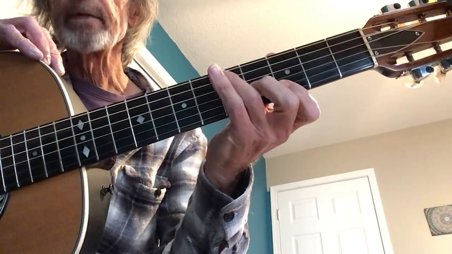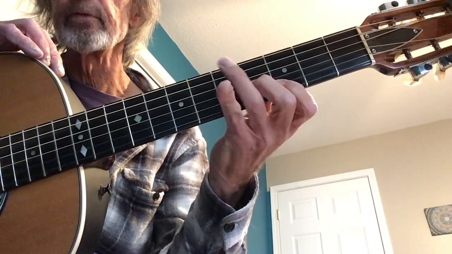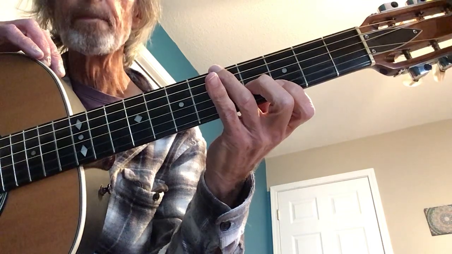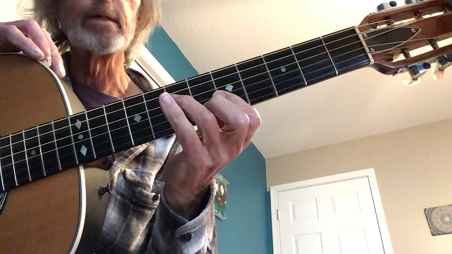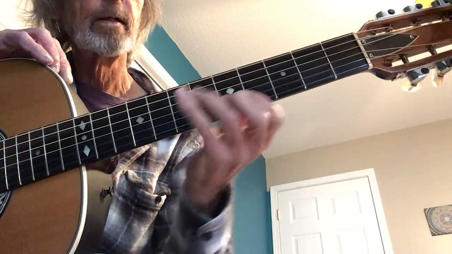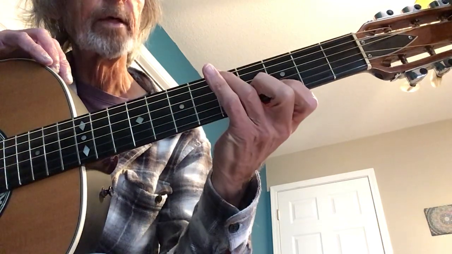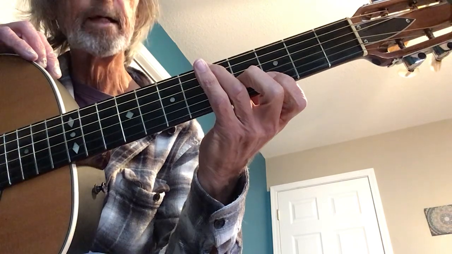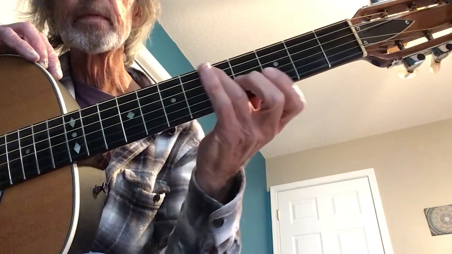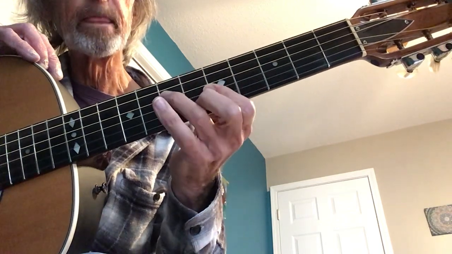I was talking about the shape. So the shape of these three fingers, the position of these three fingers, is going to stay the same. They're going to go from here to here, right? And then we're just adding the bass note. So keep in mind, once again, when you're going from this G to this F, just move the fingers to the proper strings.